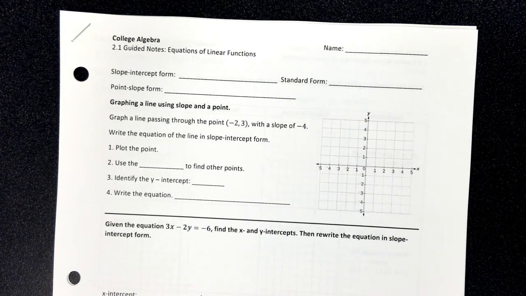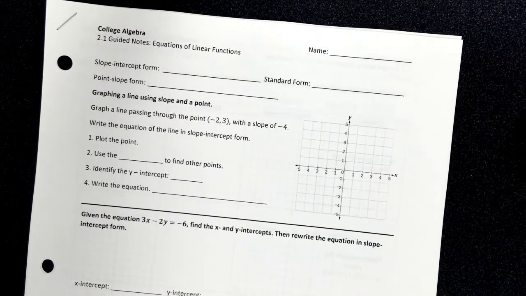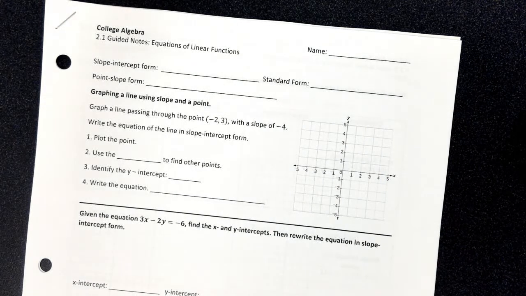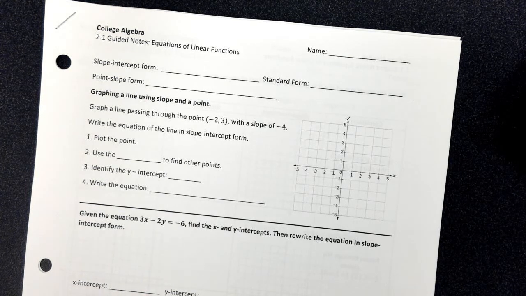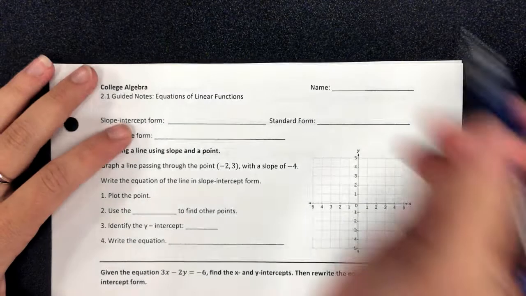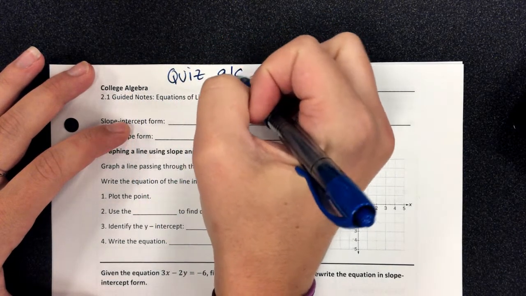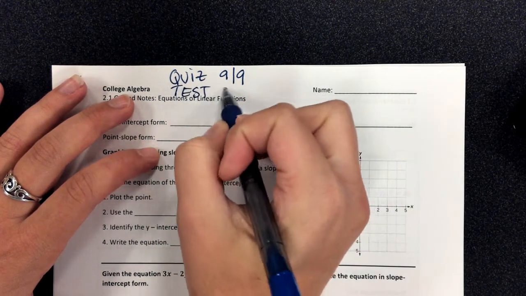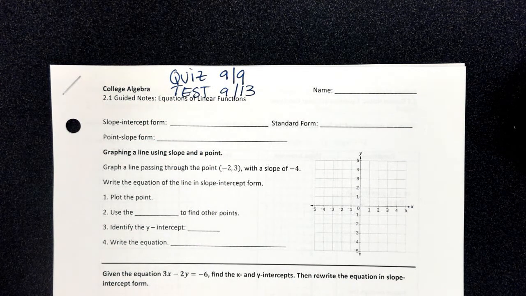Alright, this is Unit 2. Unit 2 is only 2 things, so it's a very short unit, okay? You will have a quiz on Thursday, September 9th. Let me check so I'm not lying to you. Yes, you will have a quiz on September 9th. Your test will be on Monday, September 13th. There's only 2 things in this whole unit, okay?